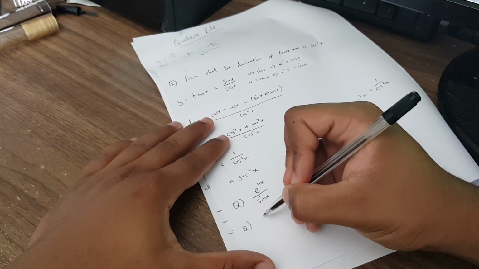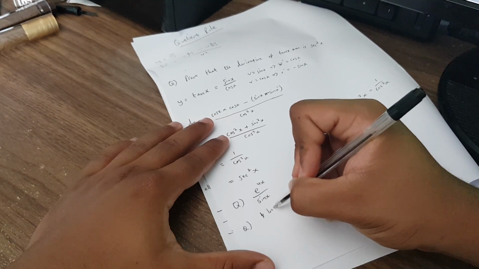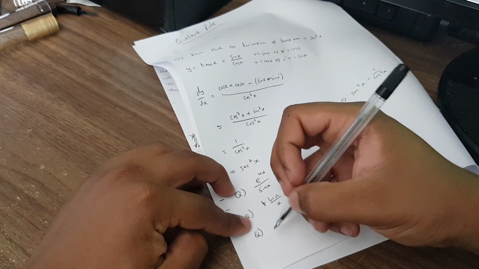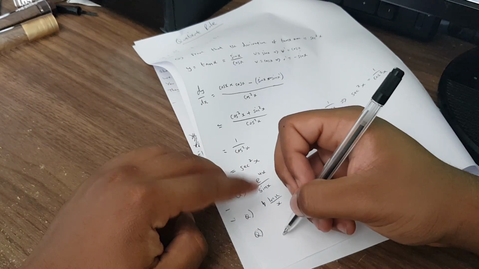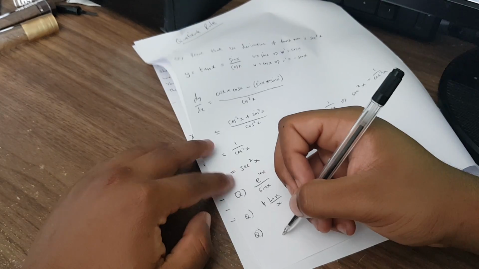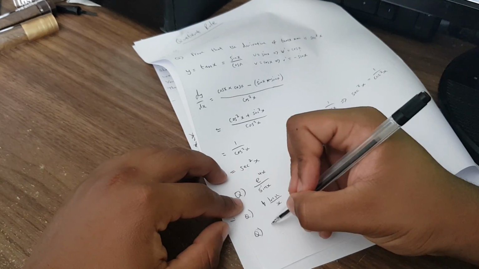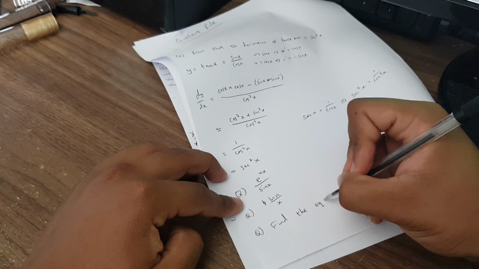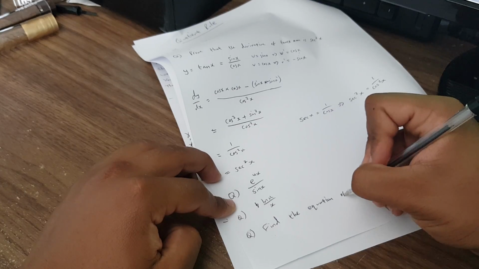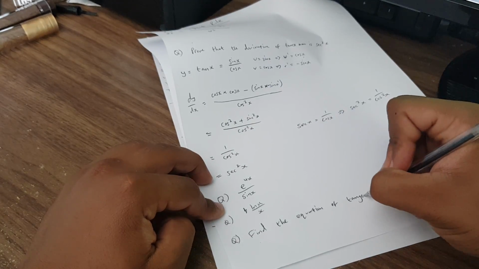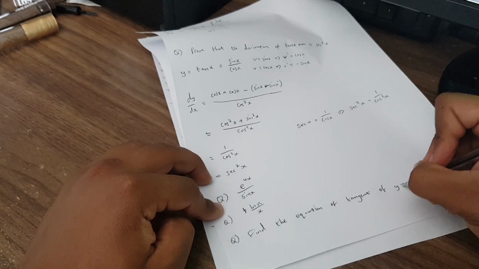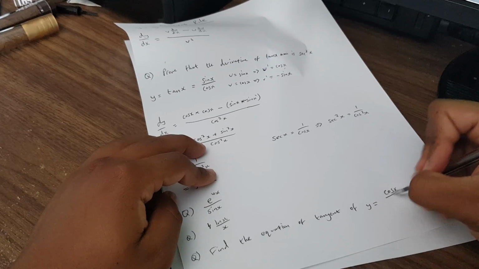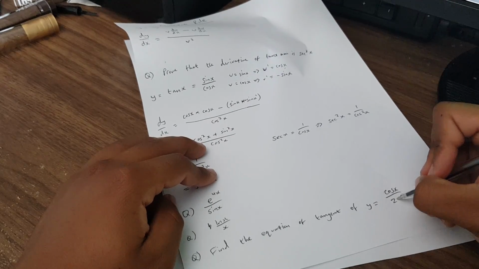I'm going to say ln x over x, and we're going to say, find the equation of the tangent of y equals cos x over 2x.